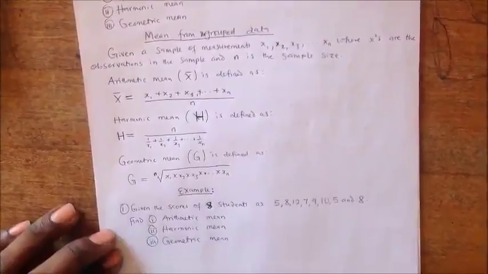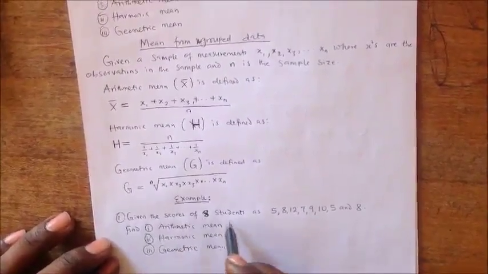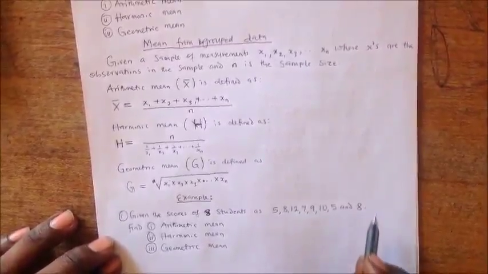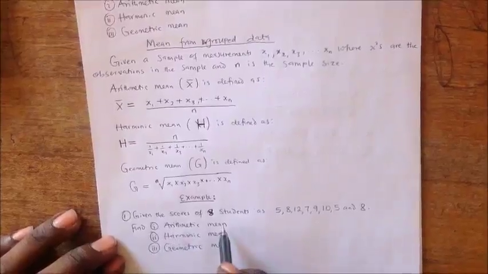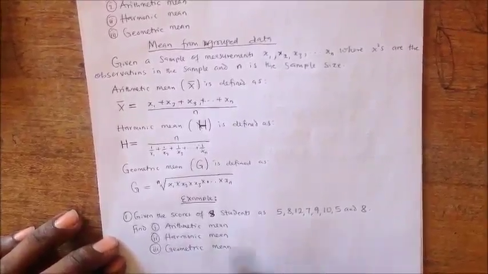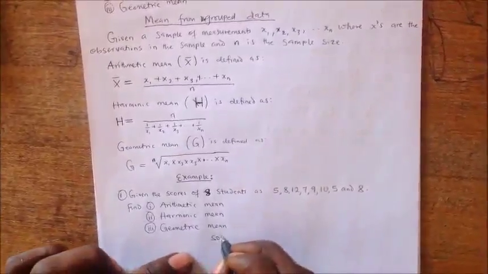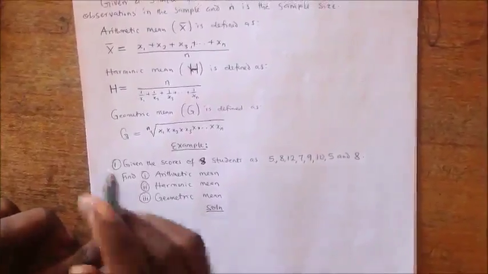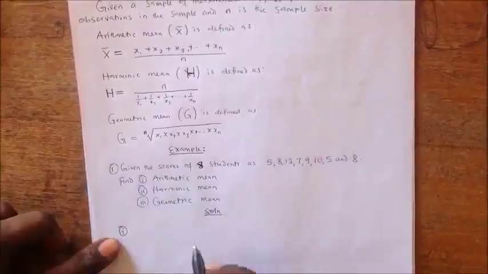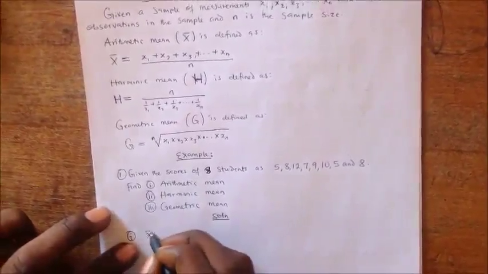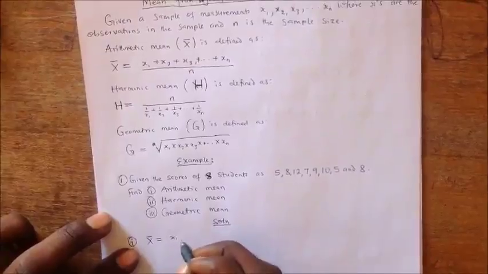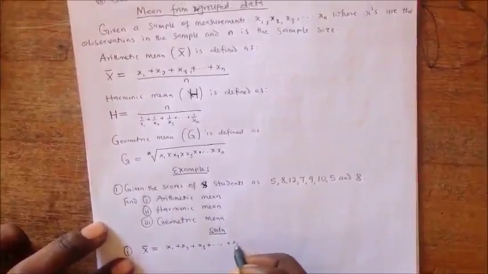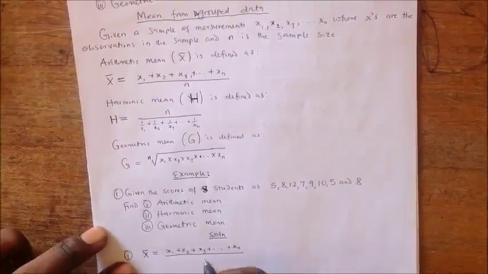Example, question number 1 says, given the scores of 8 students as 5, 8, 12, 7, 9, 10, 5, and 8. Find Roman number 1, arithmetic mean, Roman number 2, harmonic mean, Roman number 3, geometric mean. So, solution to this problem, starting with Roman number 1, that is arithmetic mean. We know the formula for finding arithmetic mean: x bar is equal to x1 plus x2 plus x3 plus up to xn, then divide by n.